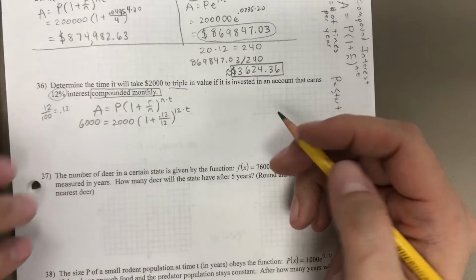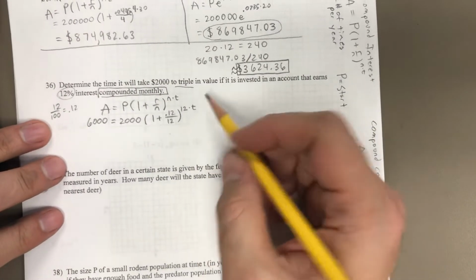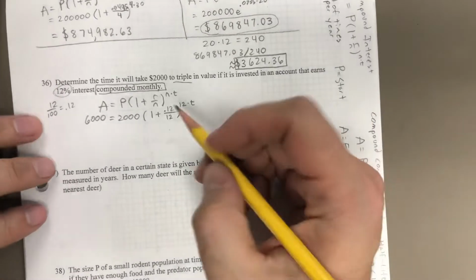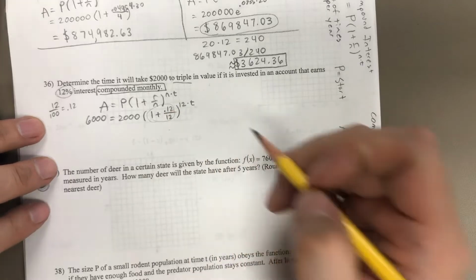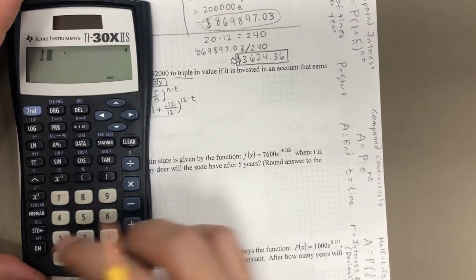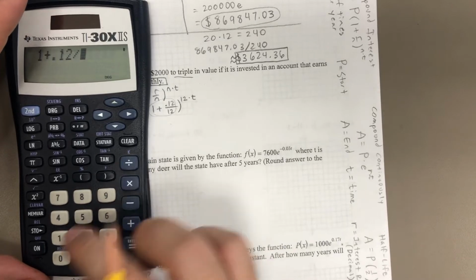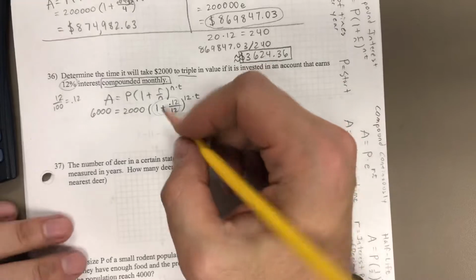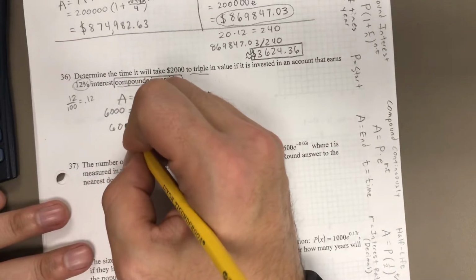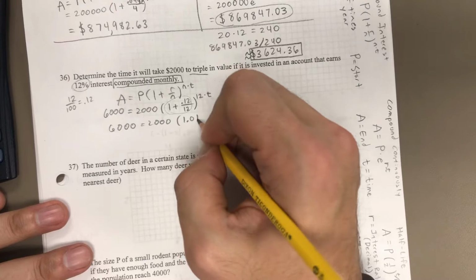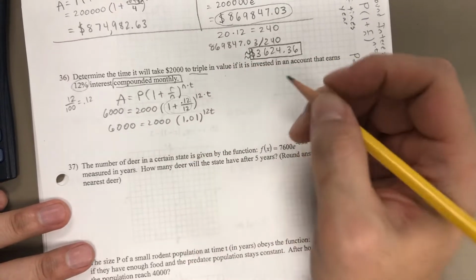And now to just solve it, all I have to do is get the t value by itself. So I'm going to simplify it as much as I can. Like I'm going to find out what this number is right here. Just use my calculator. So let's see what that is. 1 plus 0.12 divided by 12. That's fine. So it's just 1.01. So just rewriting this, 6,000 is equal to 2,000 times 1.01 to the power of 12t.